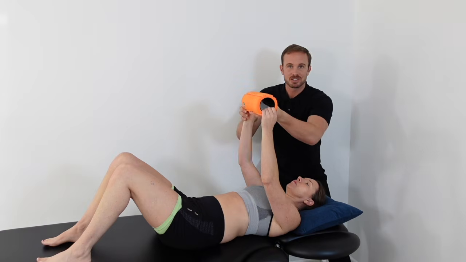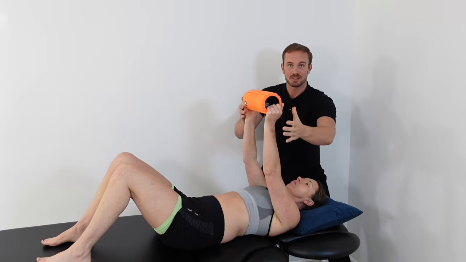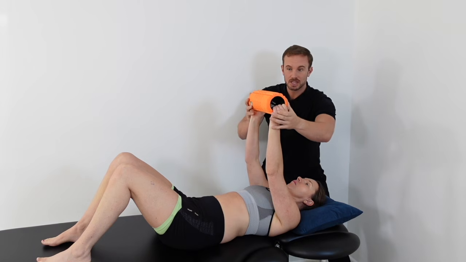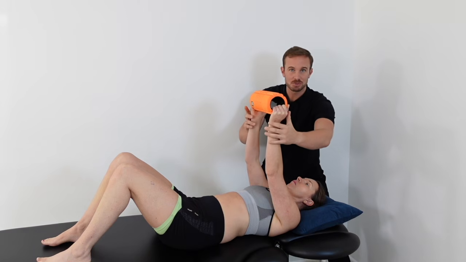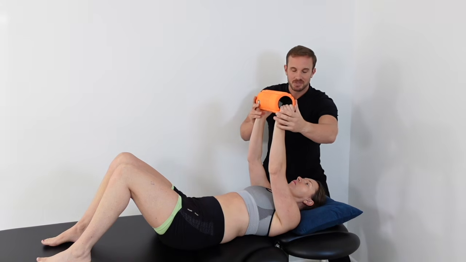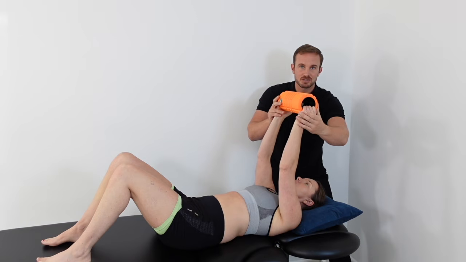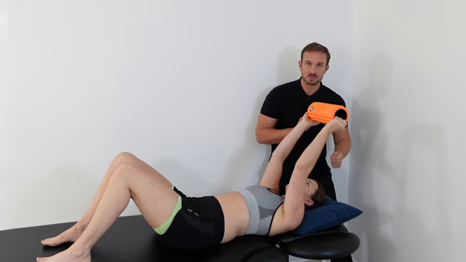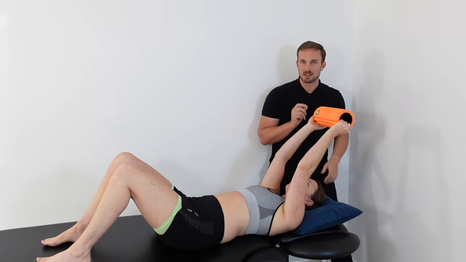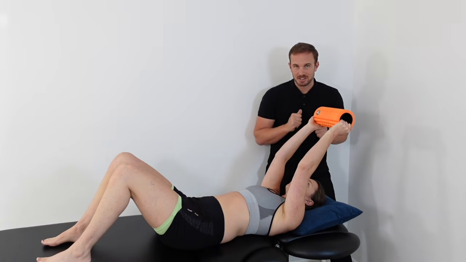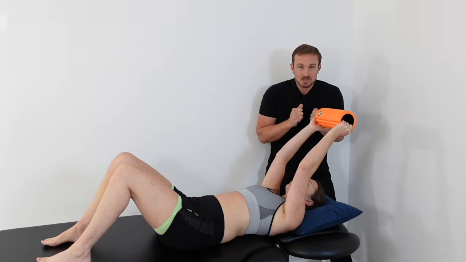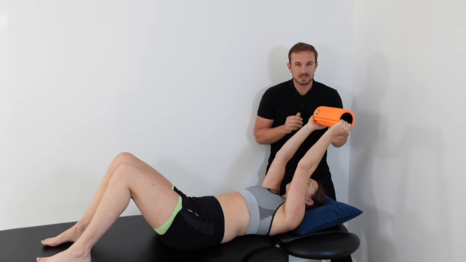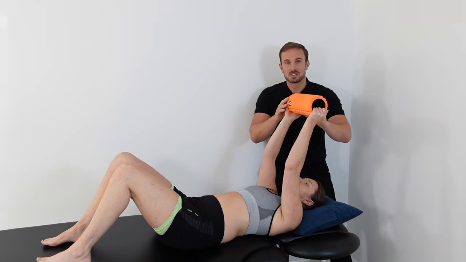Next, we're going to have a look at eccentrics into elevation. So encourage the patient to hold onto a weight. We're just going to use a roller here to get to grips with the movement first, and then get them to elevate as far as they can, under control, so without you helping. I'll take my hands away now. As far as they can, hold that end position, contract the muscles in their shoulder at the end of range, count to 3 or 4 seconds, and then bring the arms back again.